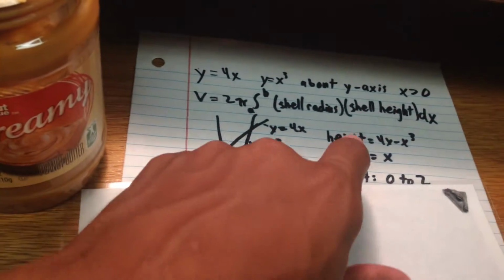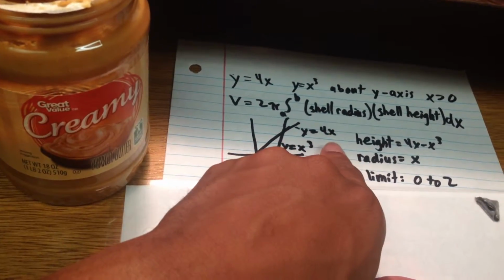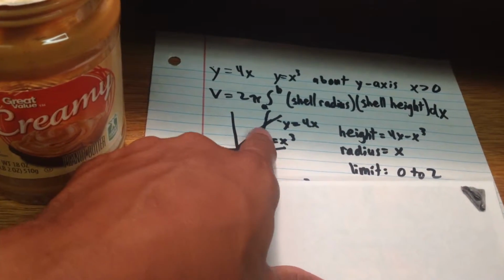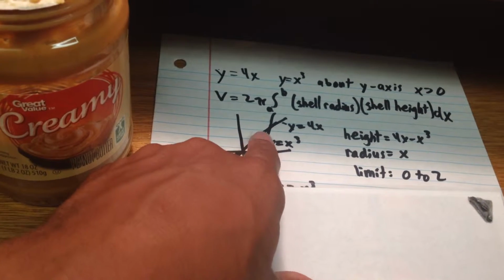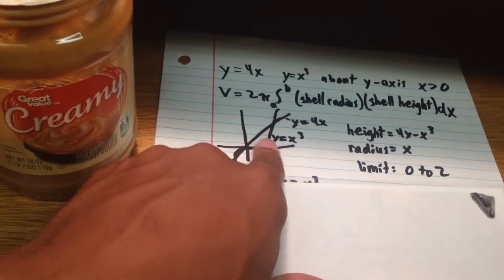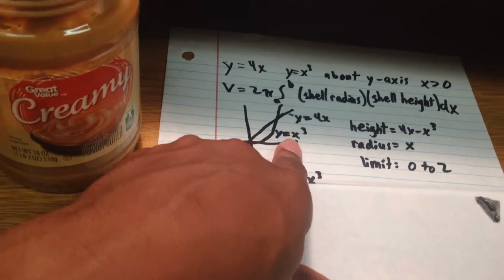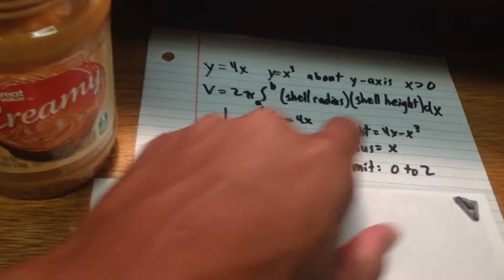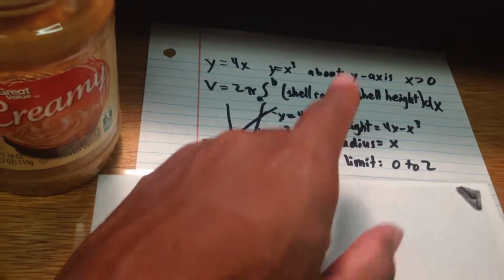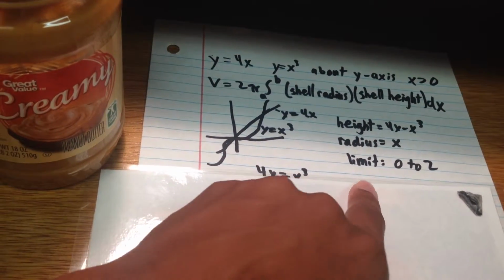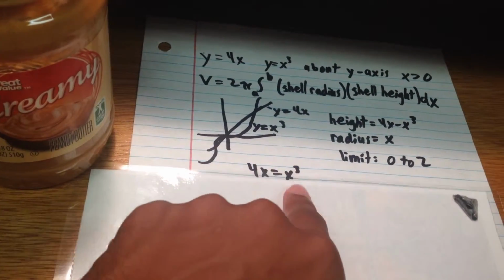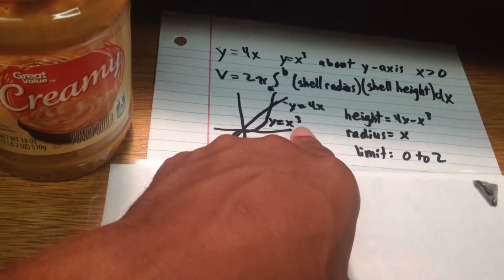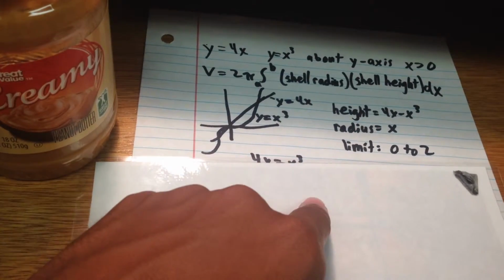So using the shell method, we need to know the shell height and the shell radius. The height is just going to be equal to the top equation, top line minus the bottom line. So we have 4x minus x cubed, and then our radius is just going to be equal to x, and the limit is going to be from 0 to 2 because we're going to set the equations equal to each other and solve for x, and we get that they intersect at x equals 2.